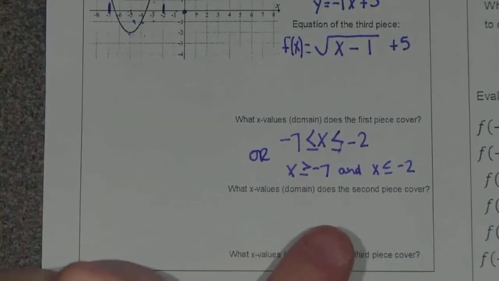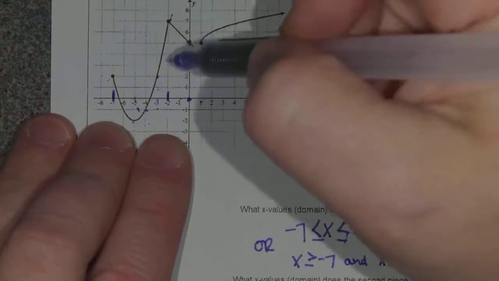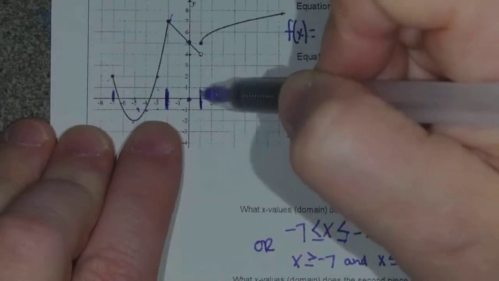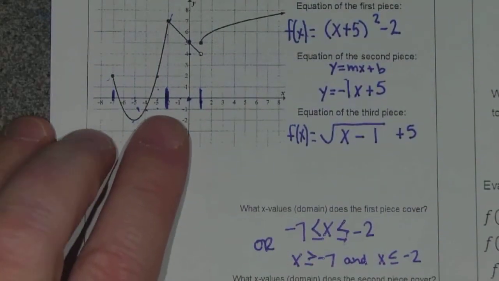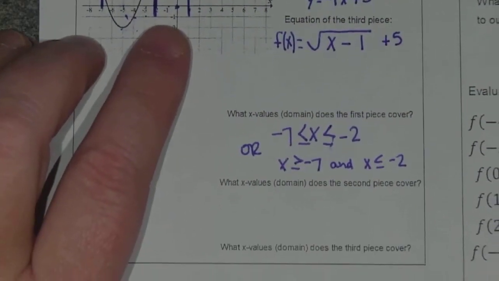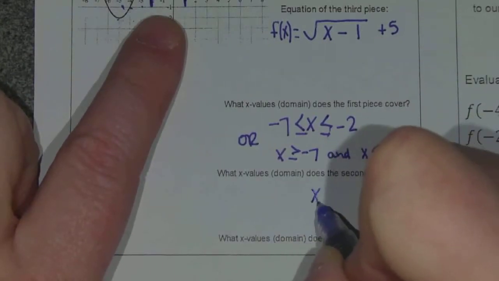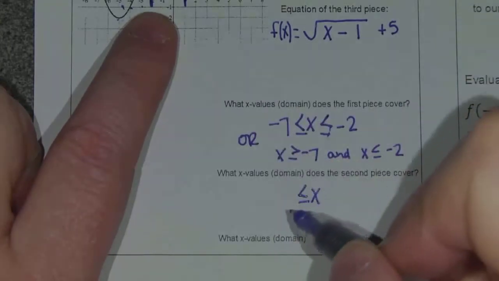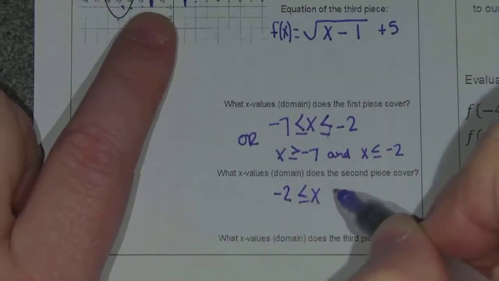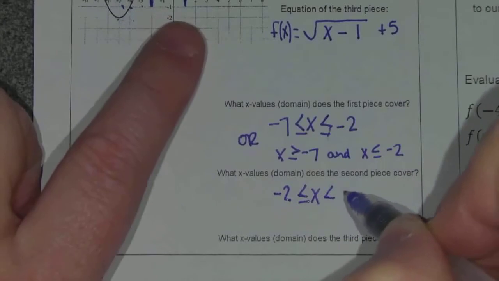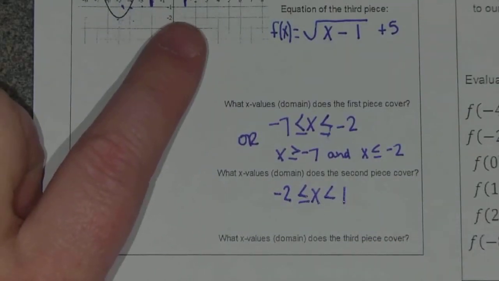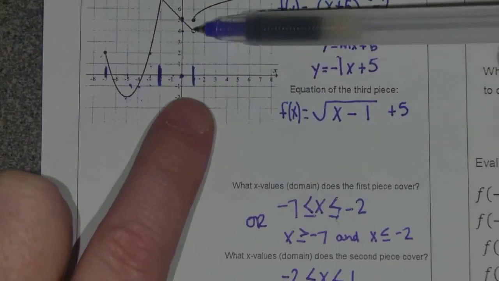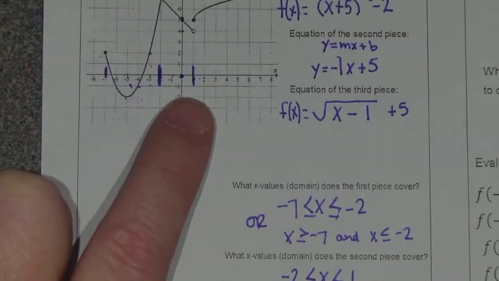All right, if you look at the graph of the second one, what x values does it go to? It starts at -2 and it goes to +1. So how would you write me an inequality for that? You could say that x is greater than or equal to -2 and less than 1. I don't get to put the equal to there this time because up here on the graph you can see it's not equal to at the 1. It has that open circle on the line.